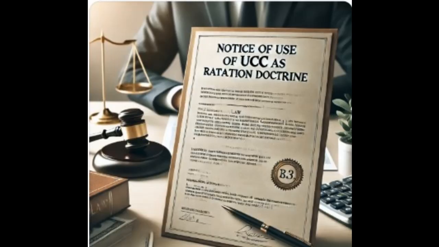2. Defending against claims of unauthorized transactions. If an individual or company has acted in a way that suggests approval of a transaction, e.g., making payments, using goods/services, this notice can confirm implied ratification.